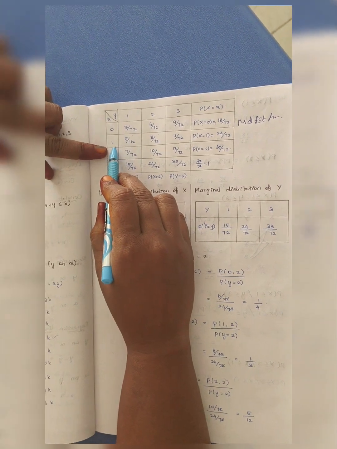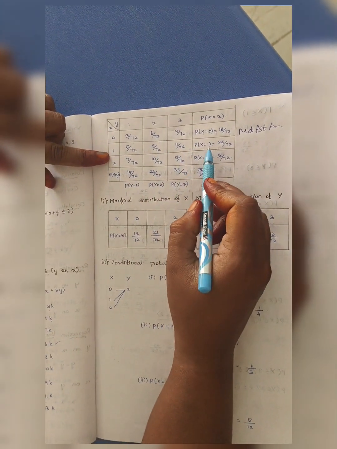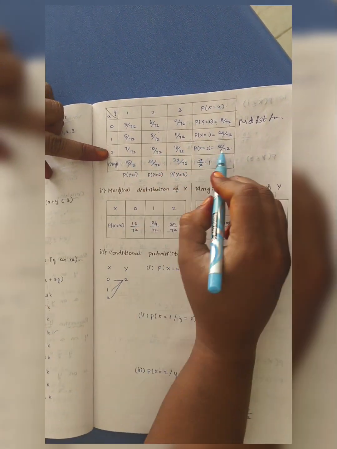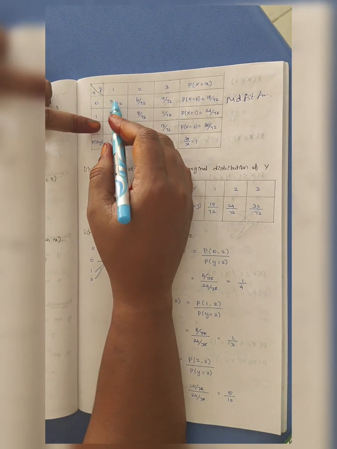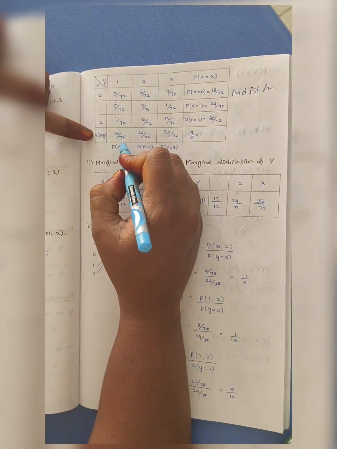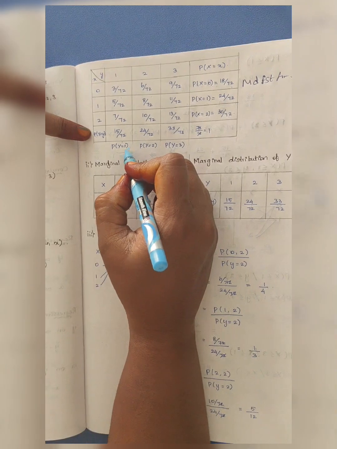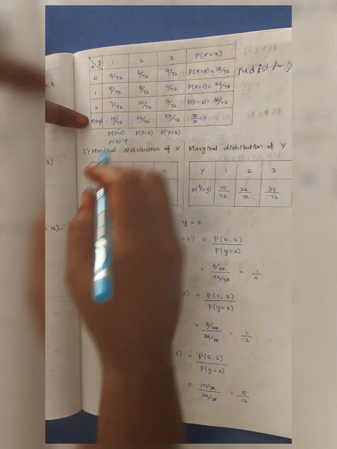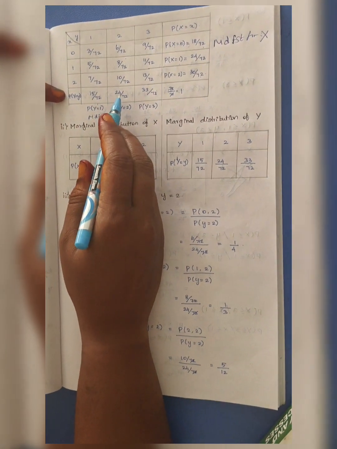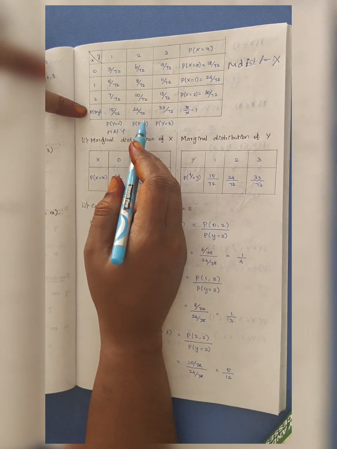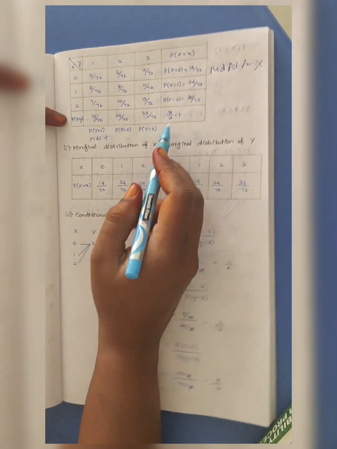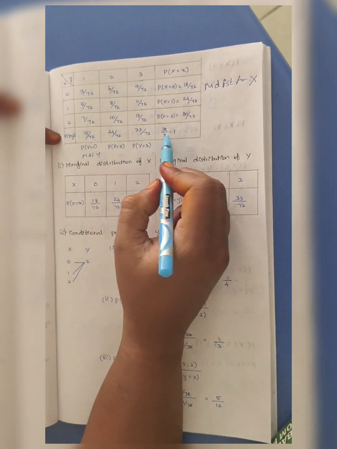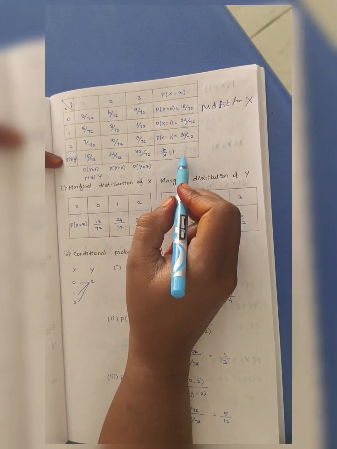Similarly for 1, you can add these values; that is probability of x equal to 1, the marginal distribution function of x equal to 1. Likewise you can add these values, and similarly add the columns also, that is 15 by 72. This is the probability distribution function of y, and this is the probability distribution function of x. Y equal to 1 means 15 by 72, y equal to 2 means 24 by 72. Similarly, if you add all the values, that value should be 1, whether you add the rows or the columns.